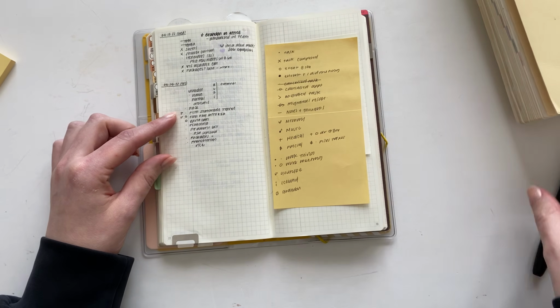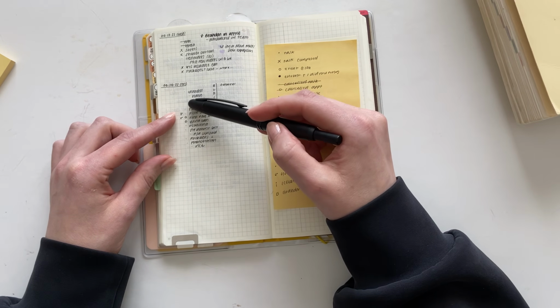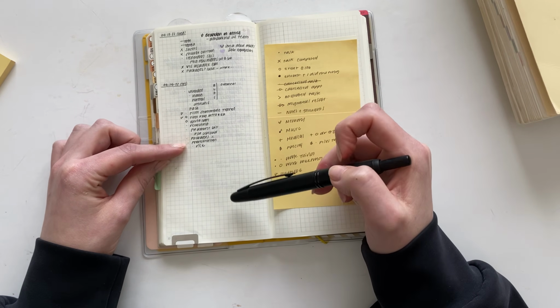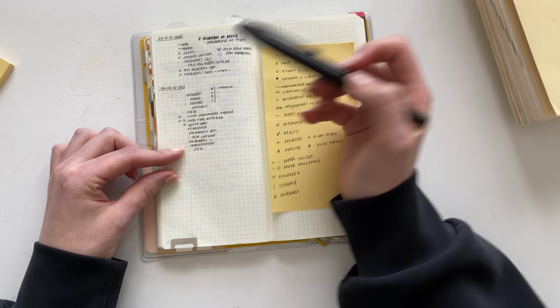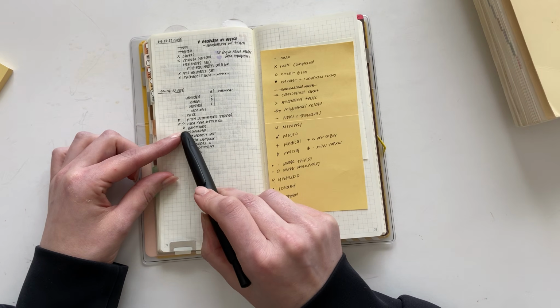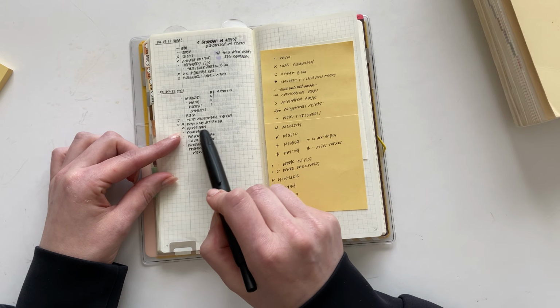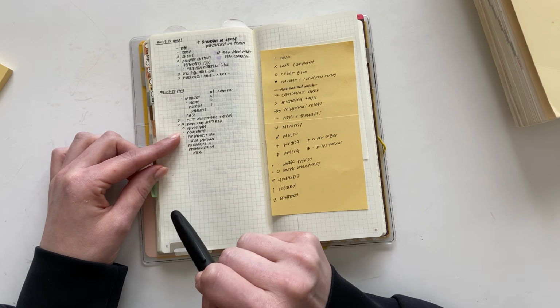So for example, looking through, anything with a dot is a task that I need to do. We'll see I've got 2 canceled tasks up top. Anything with an X is a completed task. Open circles are events, typically timed or things I need to leave my house for.